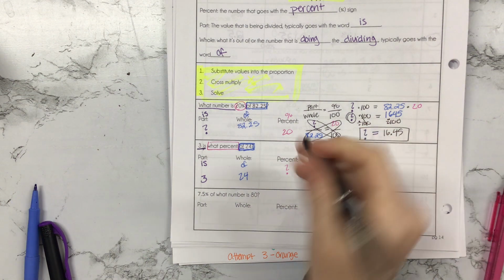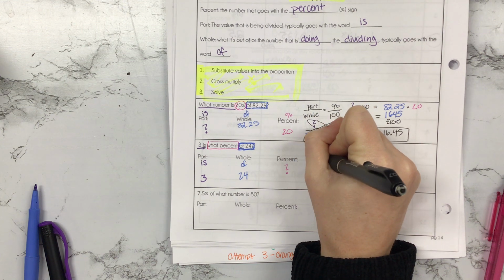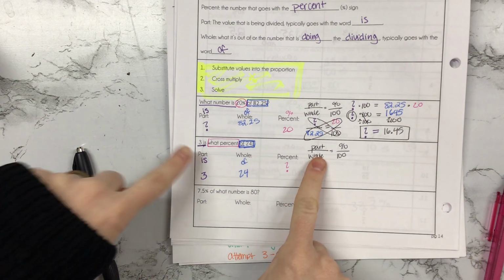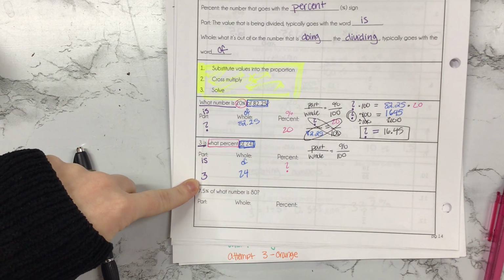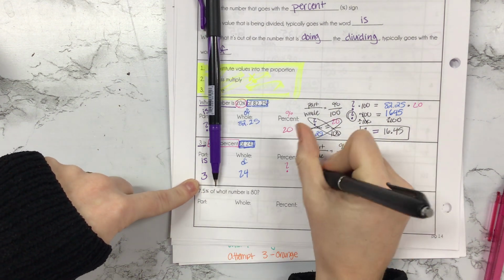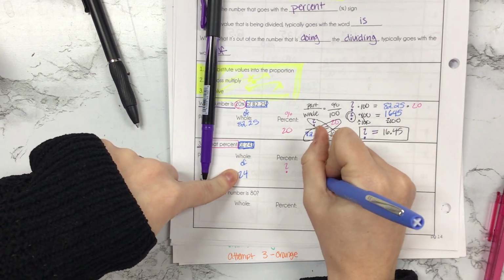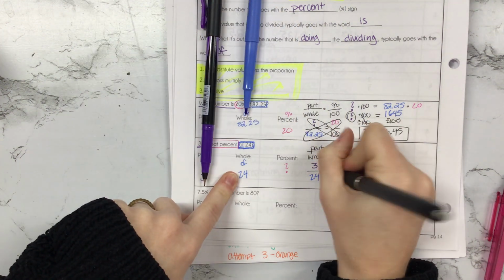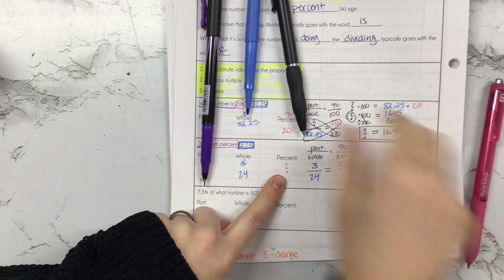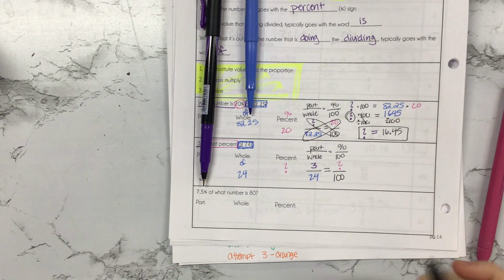Okay, then our formula or our proportion is that the part over the whole is equal to the percent over 100. So instead of the word part, I'm going to replace it with this number 3, over, then instead of the word whole, I'm going to replace it with 24, is equal to, I do not know what percent, so that's where my question mark goes, over 100. Now I'm going to cross multiply.